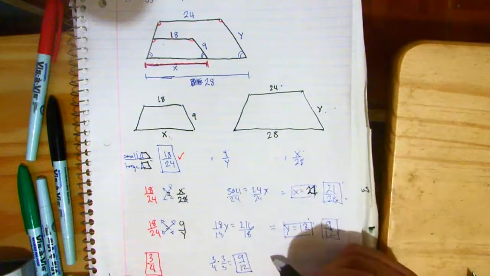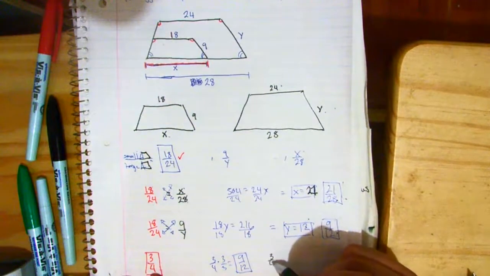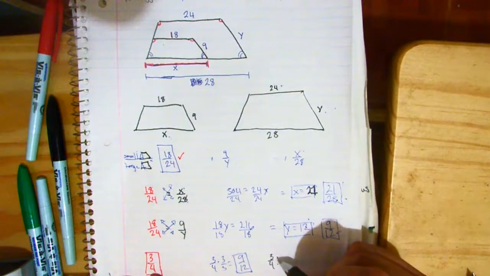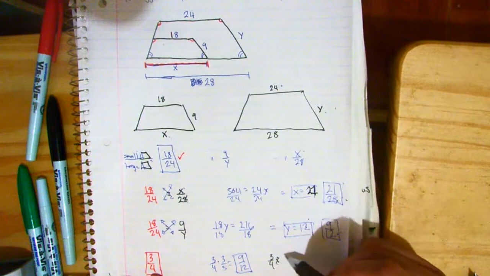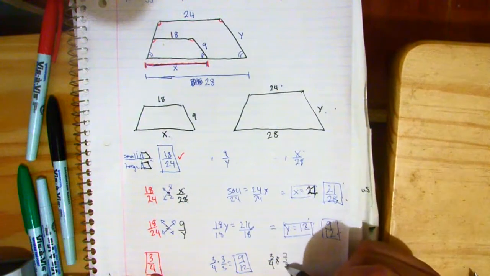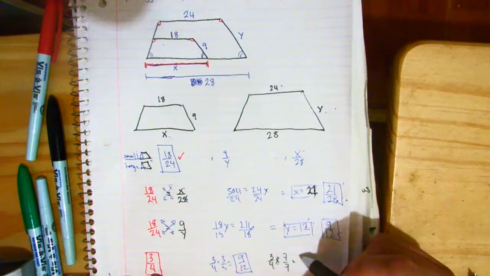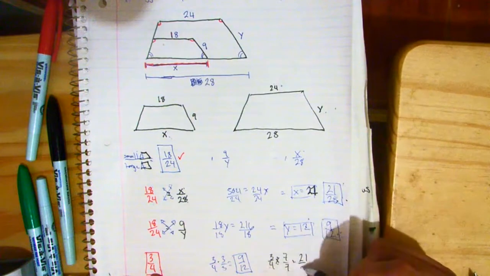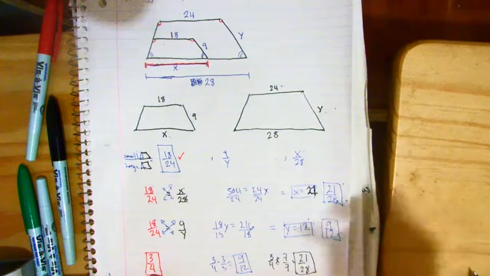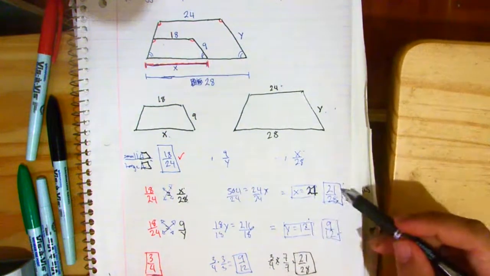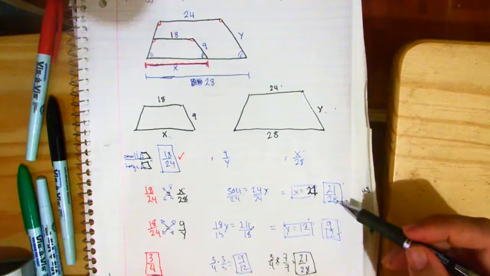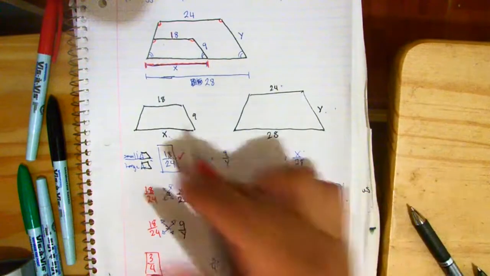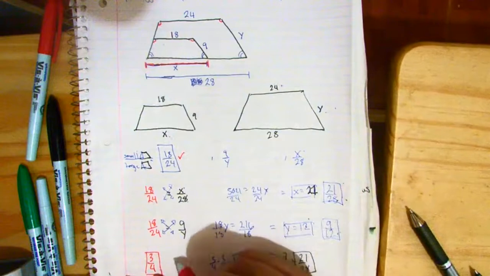Here, this one is 21 over 28. Once again, multiply the scale factor by 7 each. 3 times 7 is 21. 4 times 7 is 28. So here, once again, they're still proportionate to 3 over 4. And the last one is going to be 18 and 24.